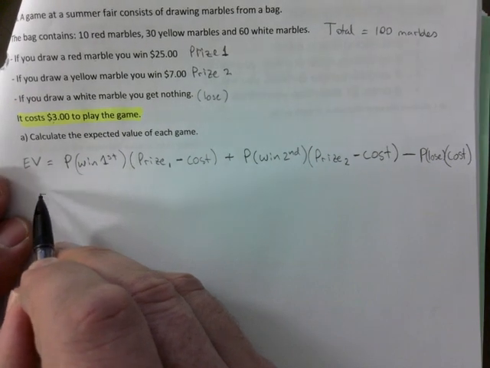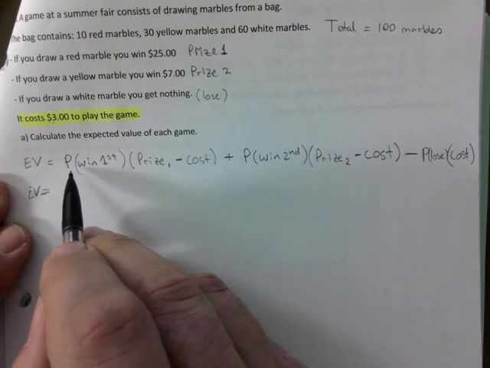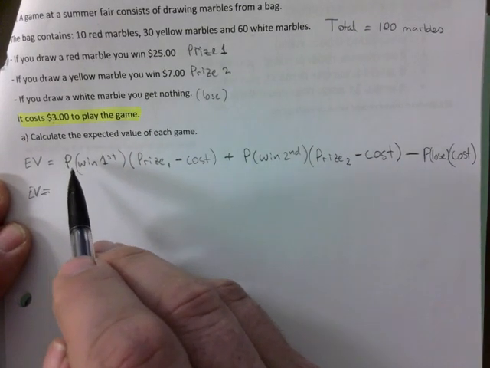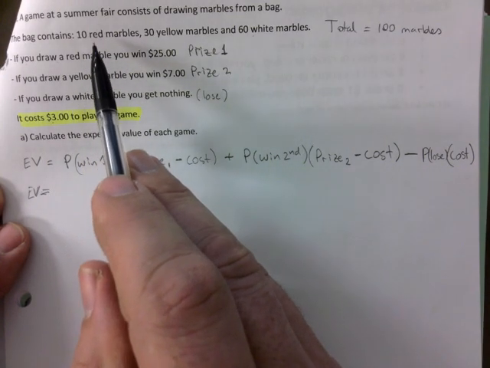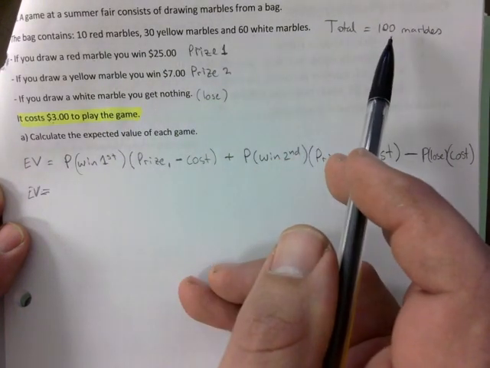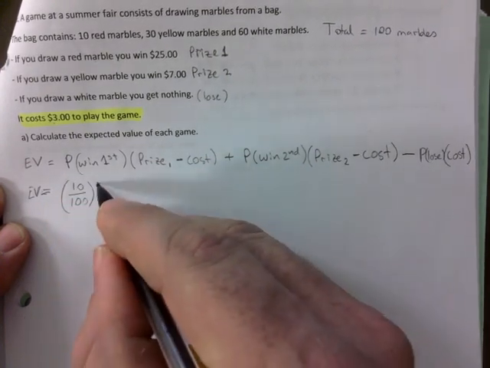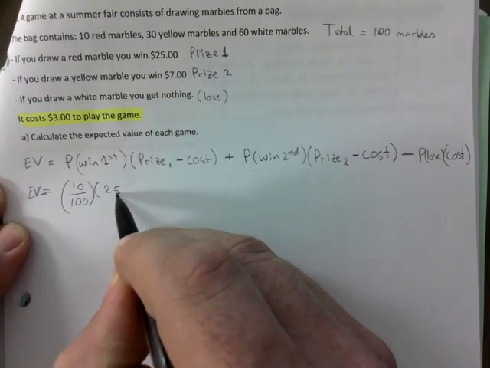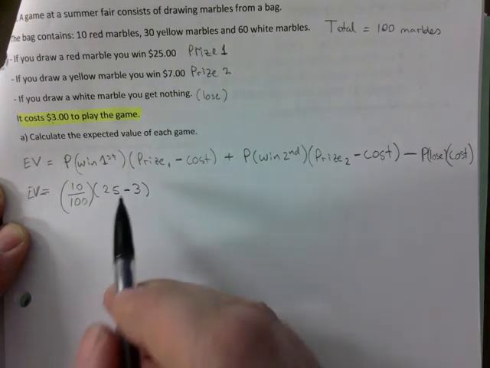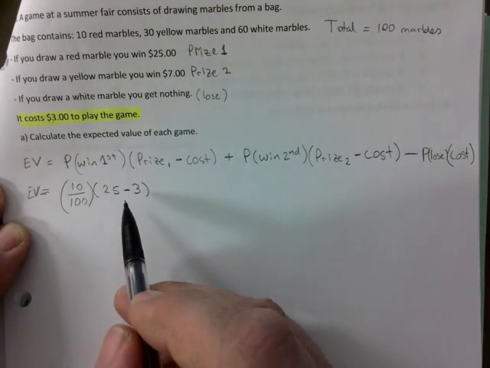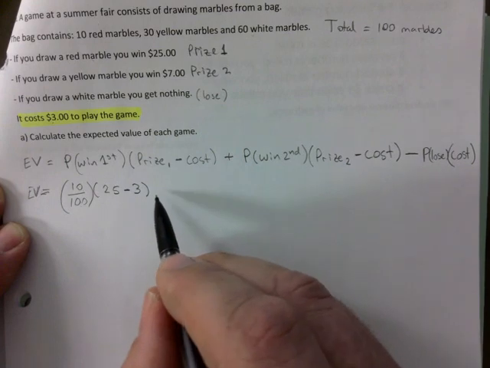Let's plug in now. EV, not electric vehicle, okay? It's expected value. What's the probability of winning the first prize? Make sure you follow along up here, right? When you draw a red, you win the first prize. So the probability of drawing a red is 10 out of 100. So let's write that down. 10 out of 100 times the prize is 25 bucks, but you paid $3 to play. So you have to subtract it because you're only gaining $22. The probability of winning is 10 out of 100, and what you're really gaining is $22.